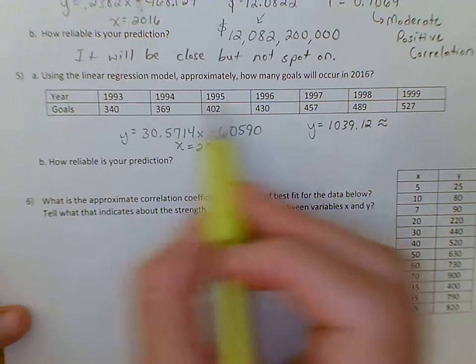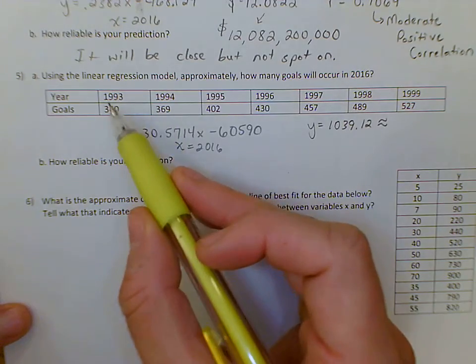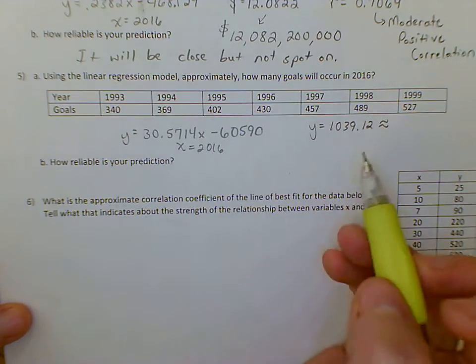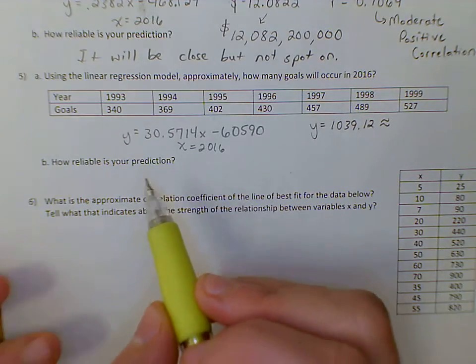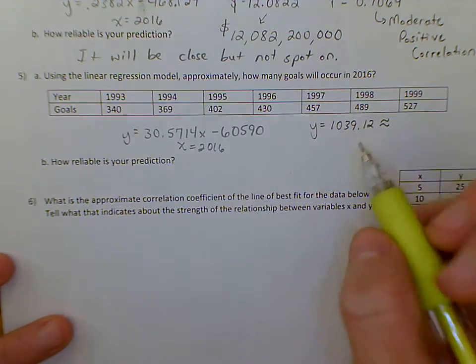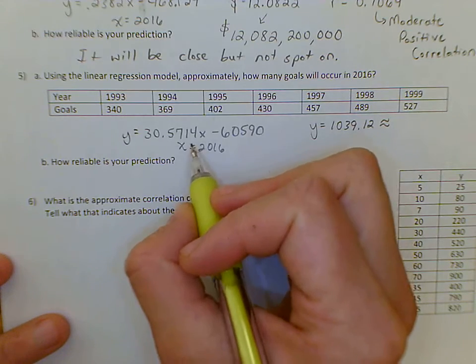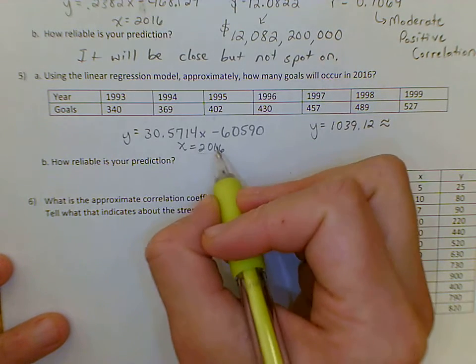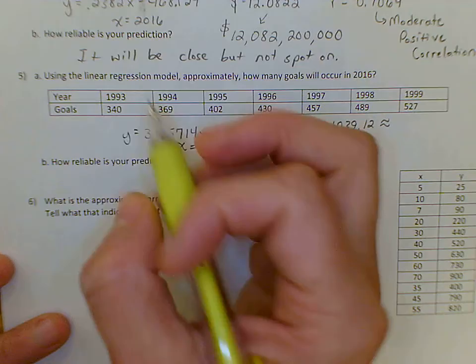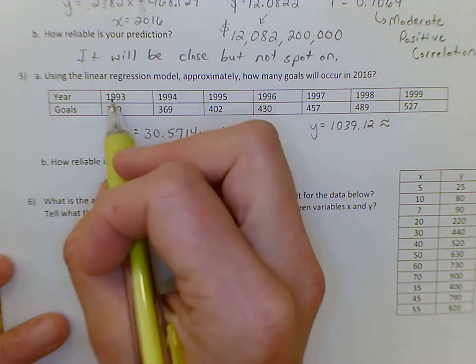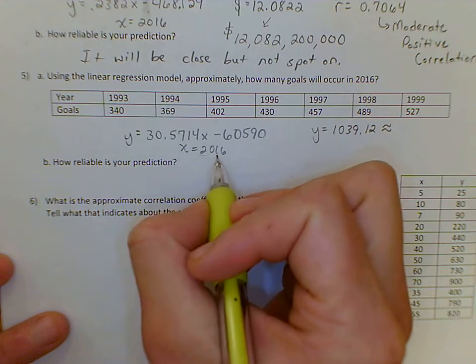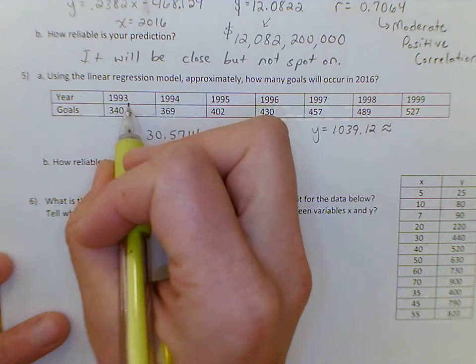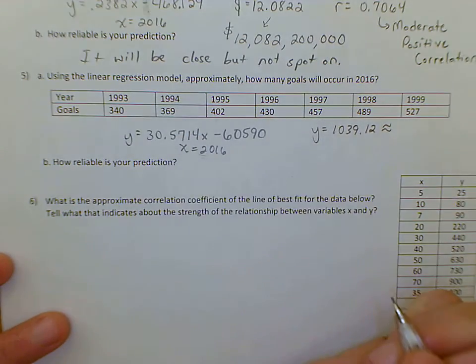Or if you typed them in differently, like if you type this in as 0, 1, 2, and so on, then your equation will be different. But the answer that you get should be the same, okay? If you typed the years in like normal, you would have typed in 2016. If you type these in as years since 1993, you'd have to figure out how far 2016 is away from that, and then you put that number in for X, okay?